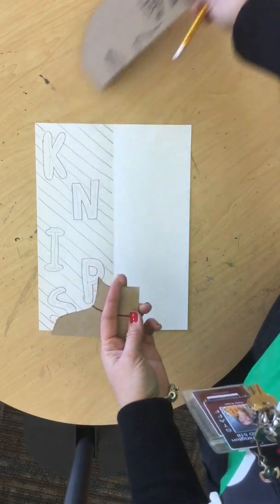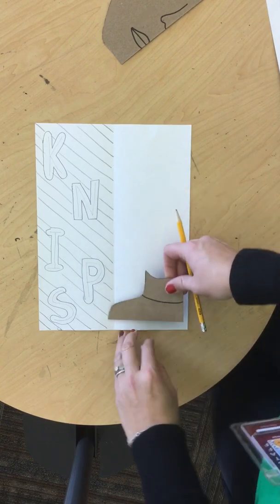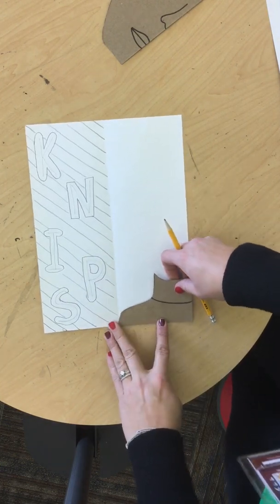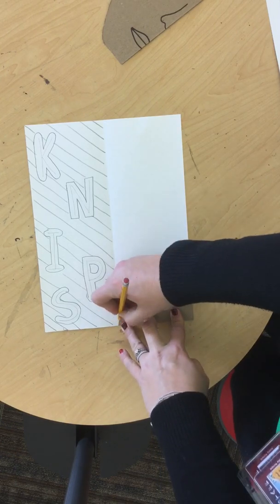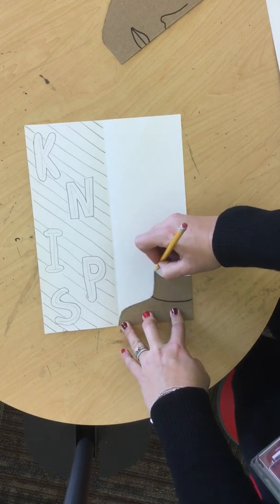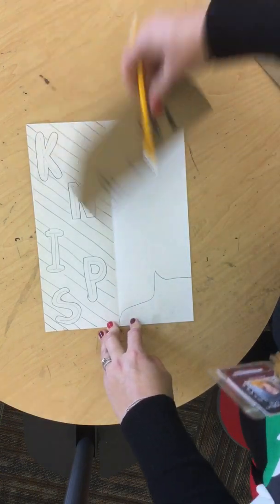Okay? The first thing you need to trace is the neck. So this corner, I'm going to match up in this corner. Please trace with a pencil first. Okay, then I'm going to switch and I'm going to use my face tracer.